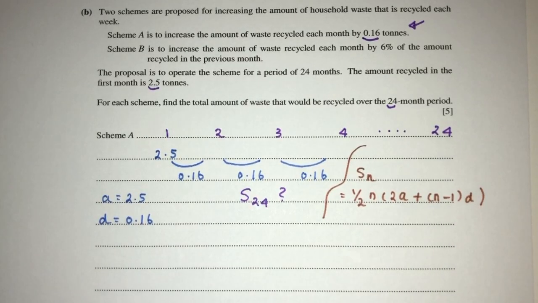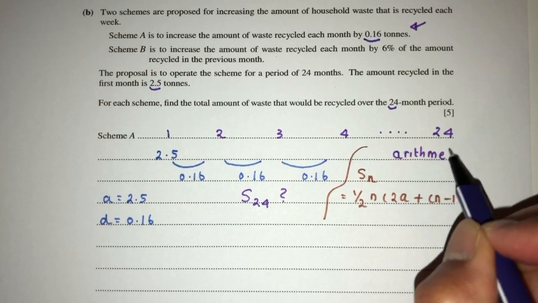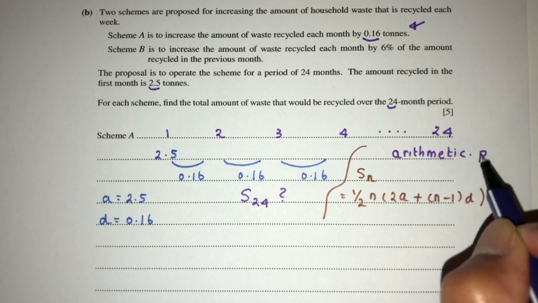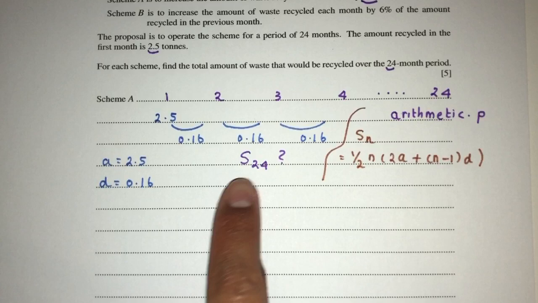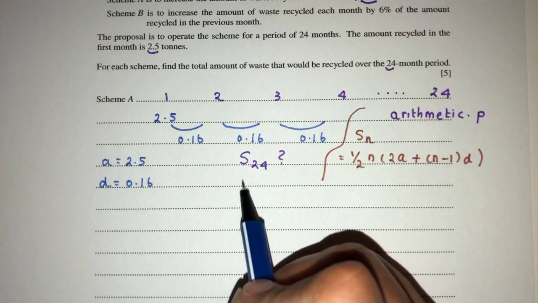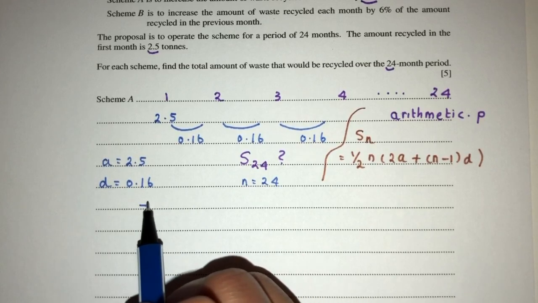This will be for the arithmetic progression. That is one of the two kinds of progression you have to know, at least for A level. Now, we just have to find this, where the value of n is 24. Replace, you will have. So let me continue here.